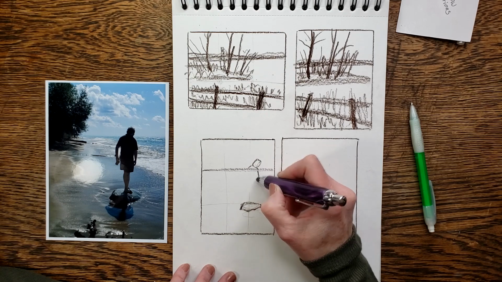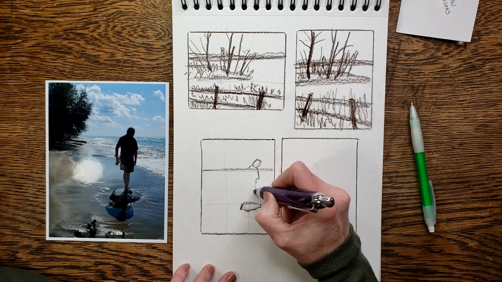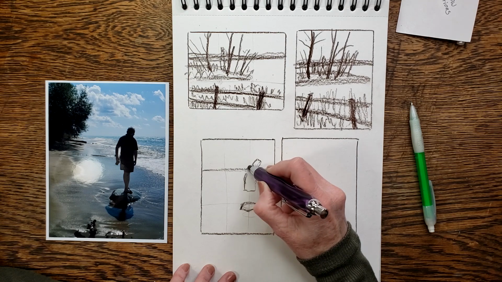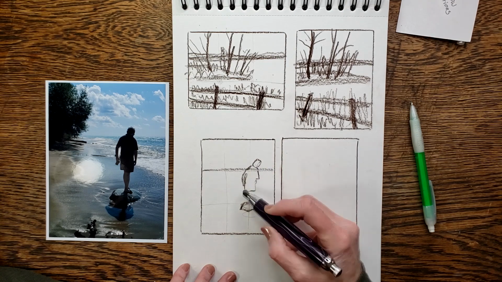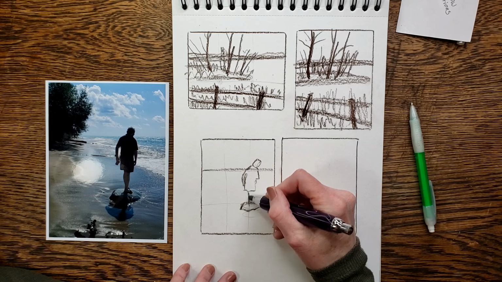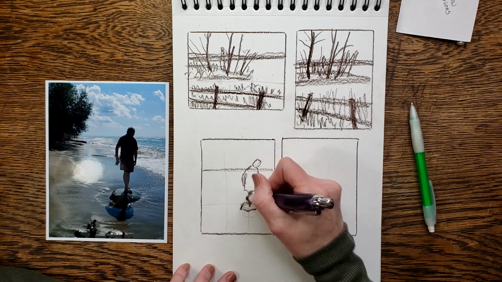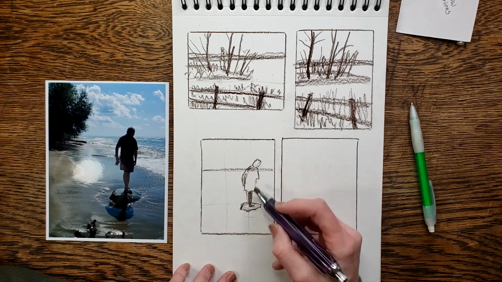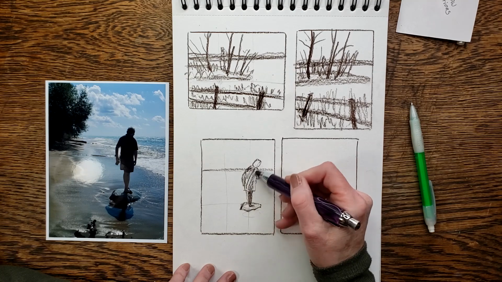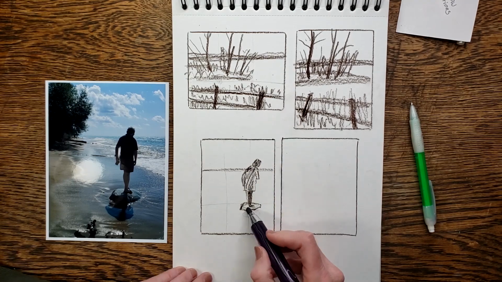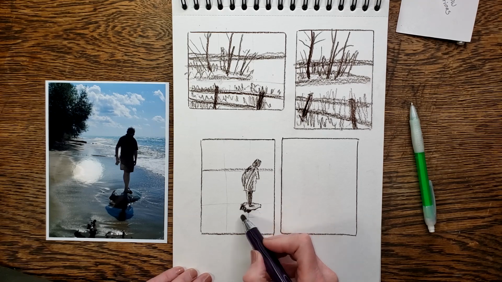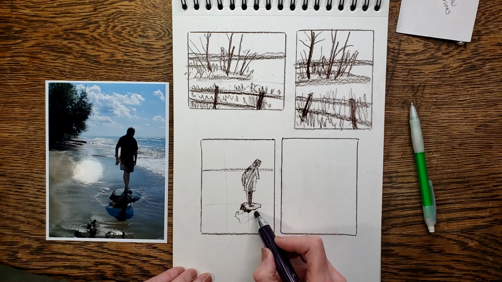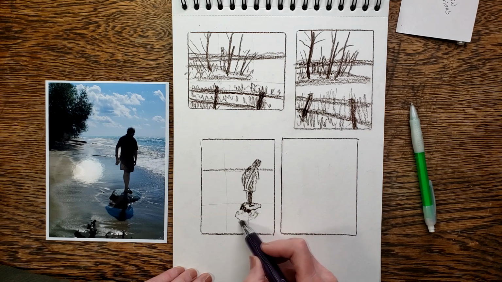Now I'm not going to care about how wonderfully I get his body drawn in, because that is not what a thumbnail is about. It is about placement or color or value, not how well I've drawn my subject. And he is all solid, and this part of the rock is solid. And then there's this shadow of him that's coming off the side of the rock.